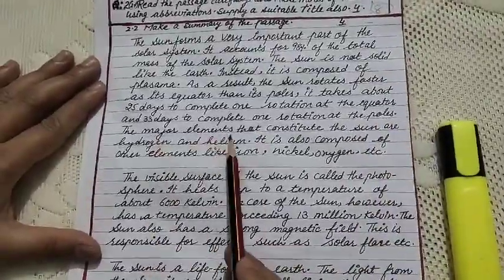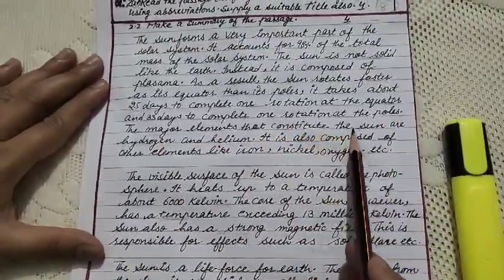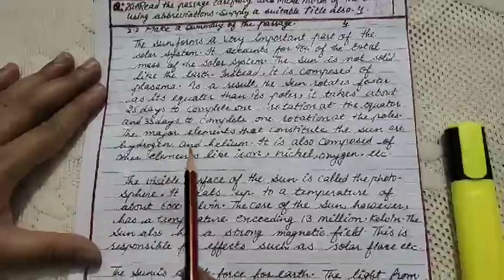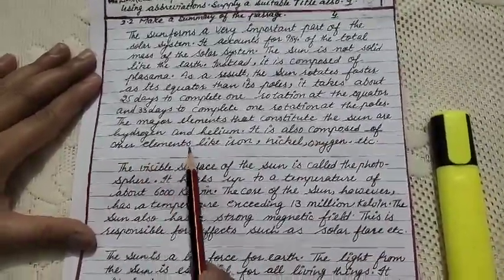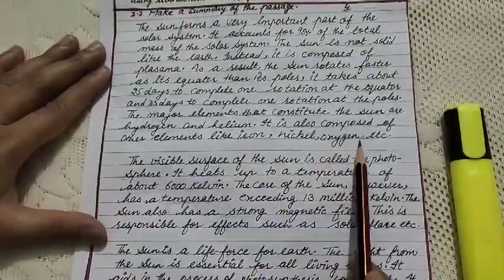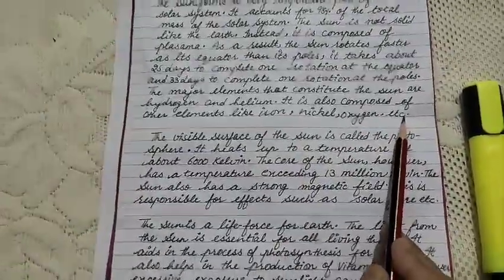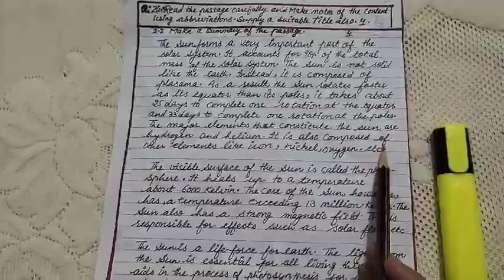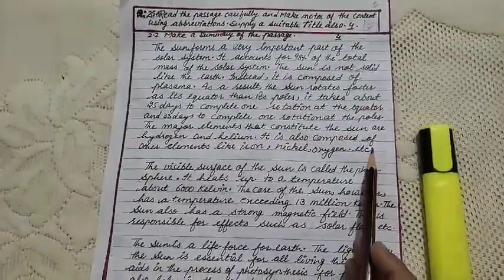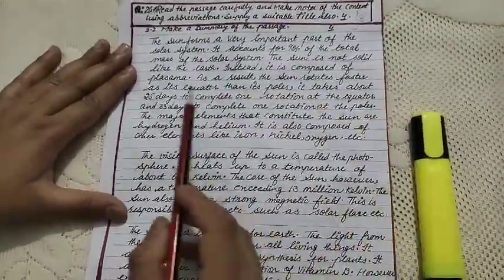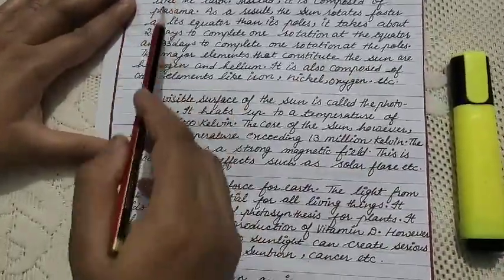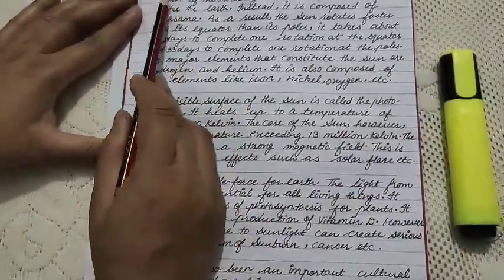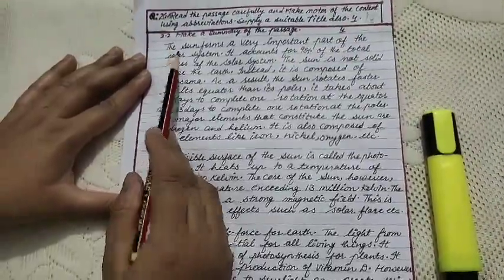The major elements that constitute the sun are hydrogen and helium. It is also composed of other elements like iron, nickel, oxygen, etc. So, while I was reading this paragraph number 1, it naturally came to the mind what the title of the paragraph is. So, the idea you have got is that it is something about the sun.